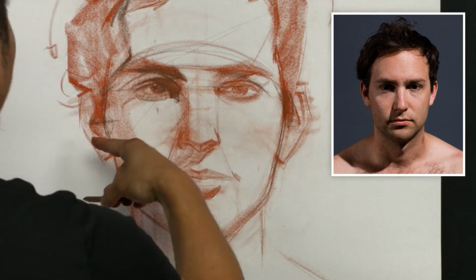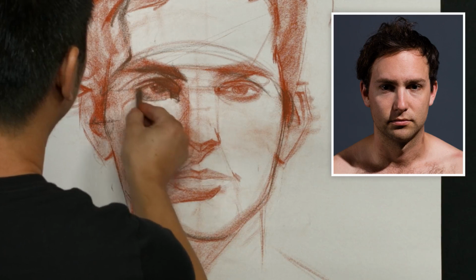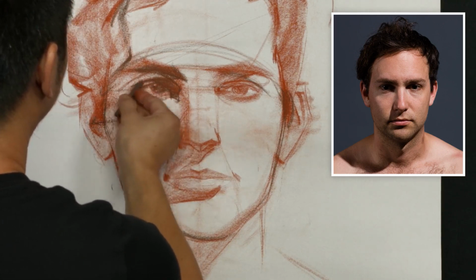Again, since the light source is on our right hand side, we can make everything on the right side just a little bit darker.